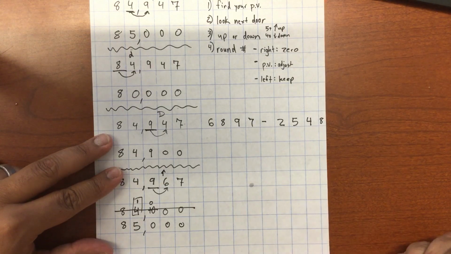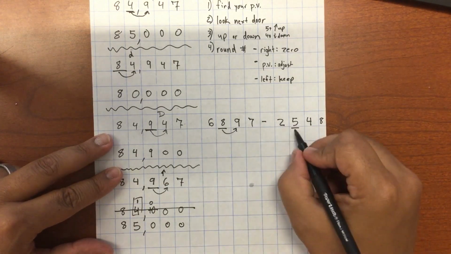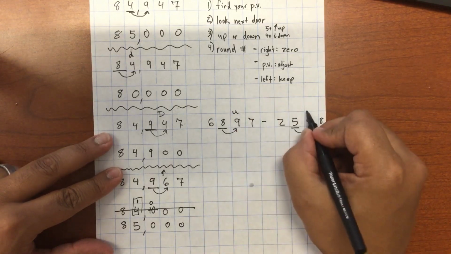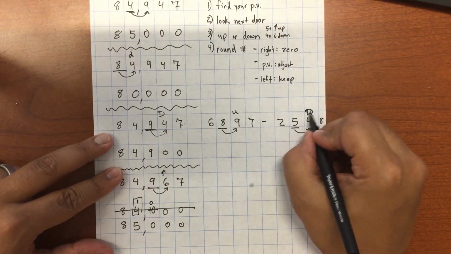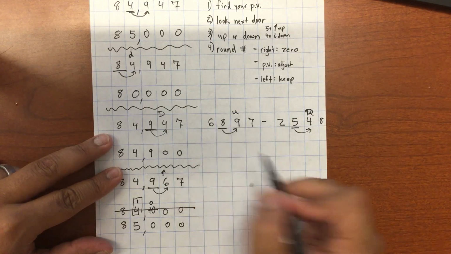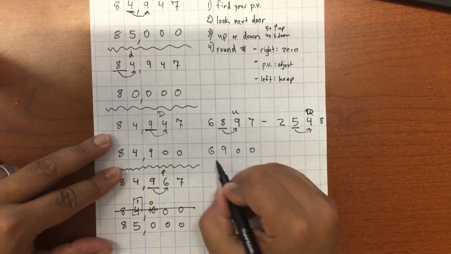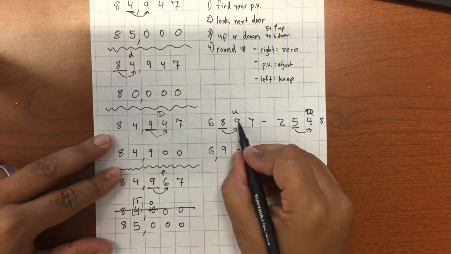And I want to round it to the hundreds place. Find it, look, go up, whoa, I wrote up and it should be down. This 9 tells my 8 to go up, so 6,900. The 8 went up to a 9.